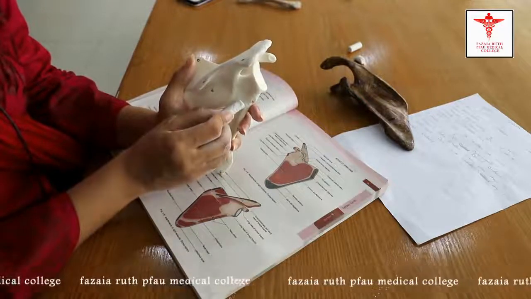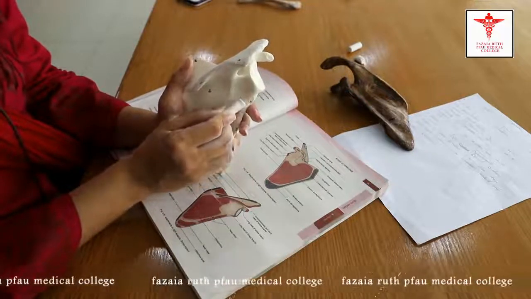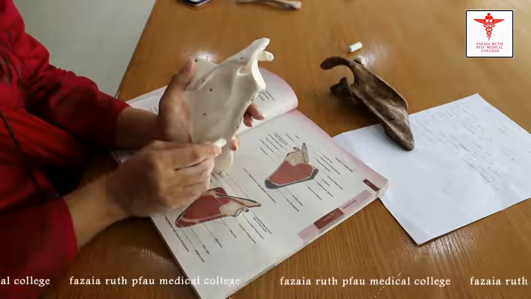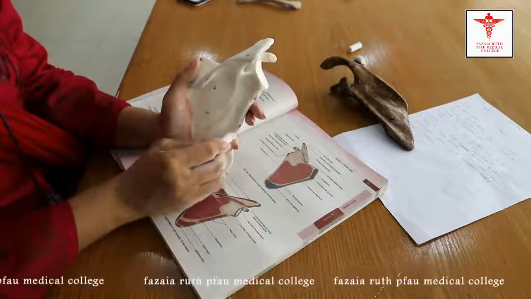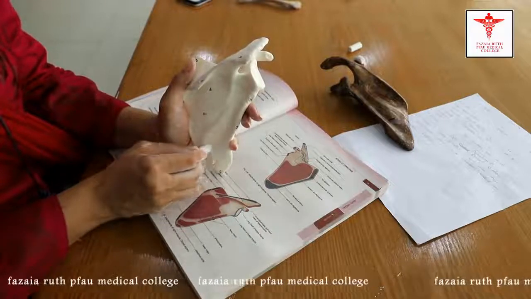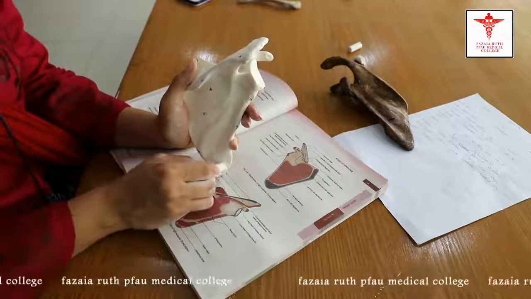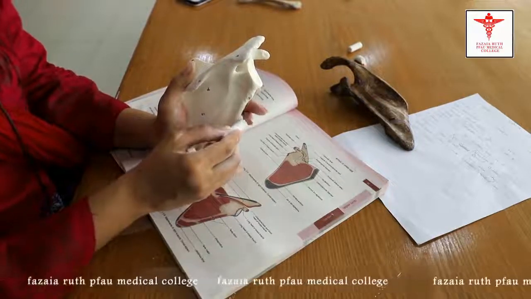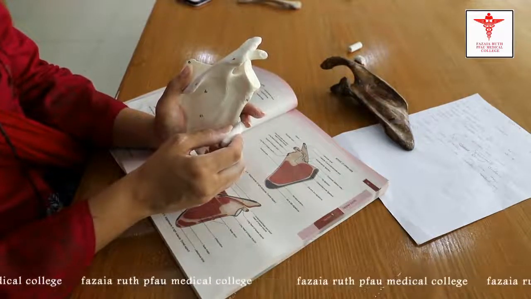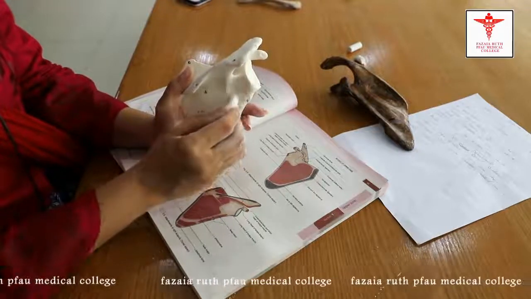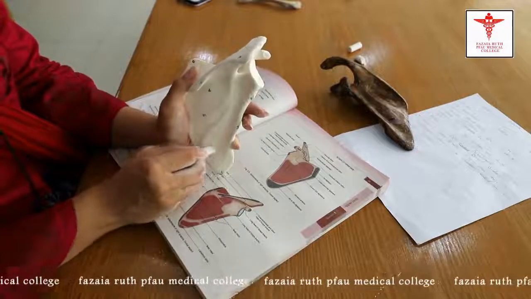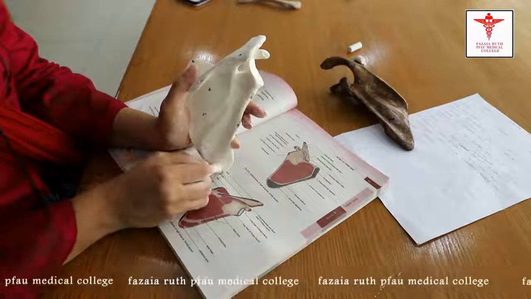Along the lateral border, we have origin of three muscles. I repeat, at the lateral border we have origin of three muscles, which is teres minor, and then we have teres major. Below teres major is latissimus dorsi.